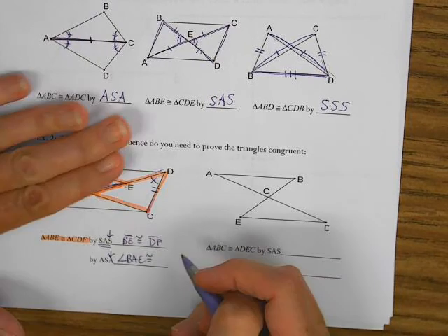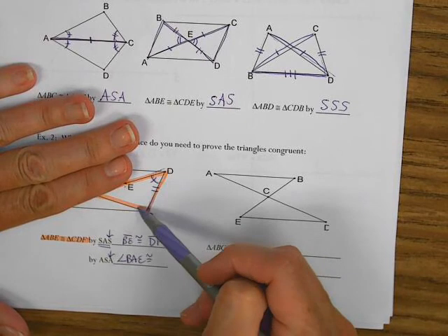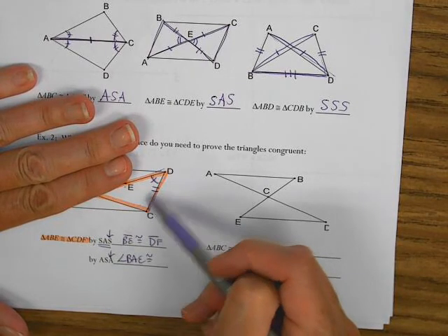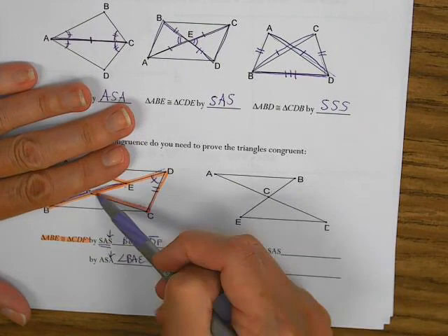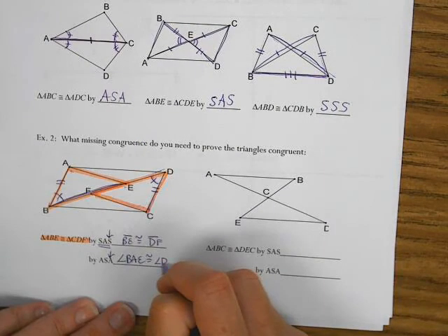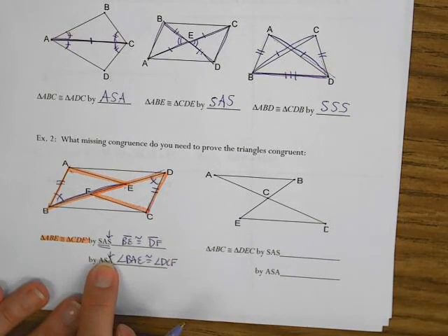All right, and then on this triangle, I have an angle and a side, so this would have to be the other angle that would include this side. So that would be angle DCF. And that's how I could get them congruent by angle, side, angle.